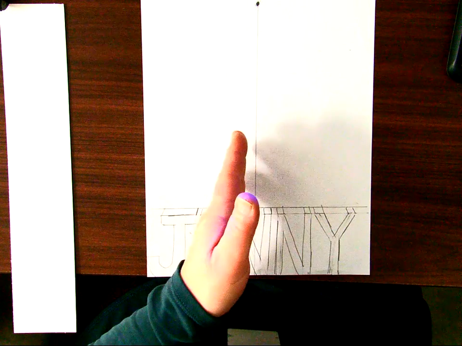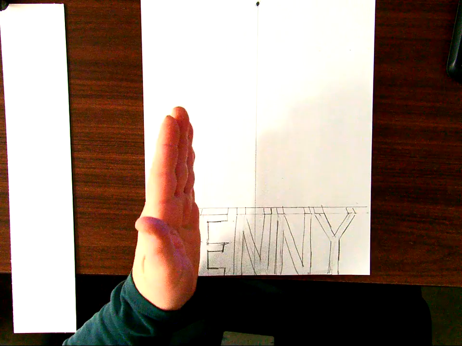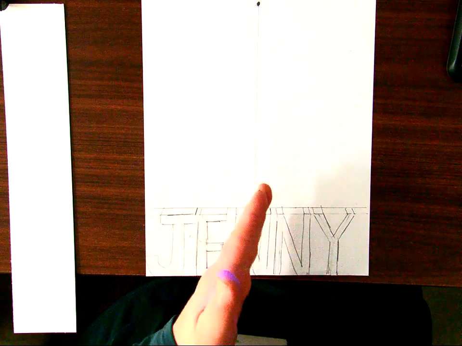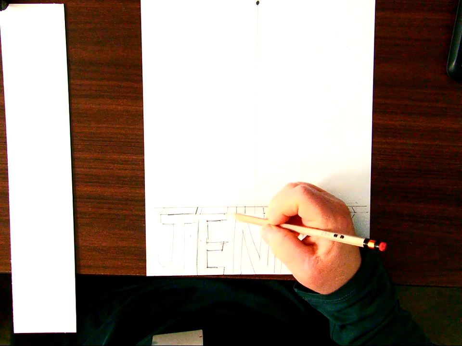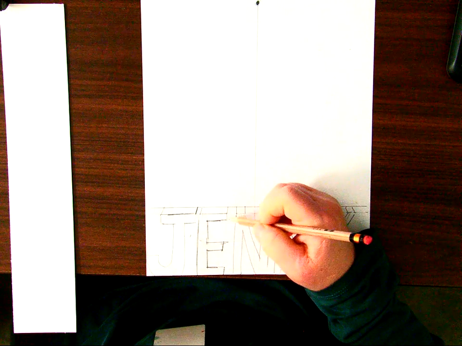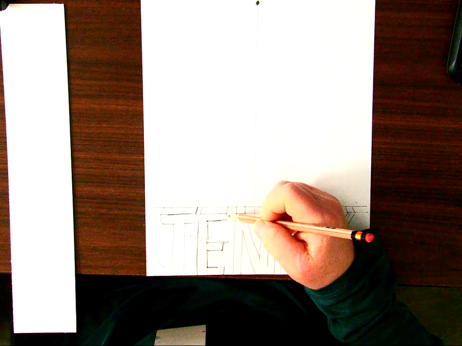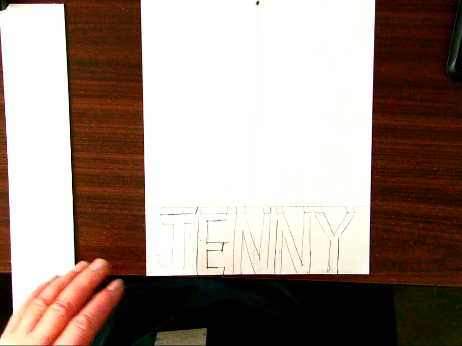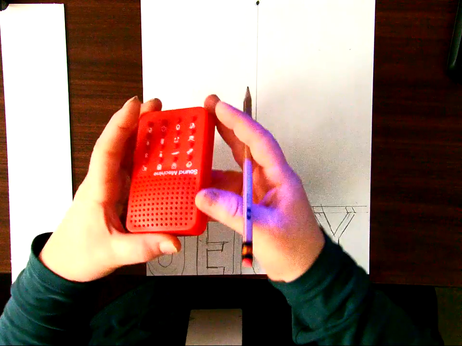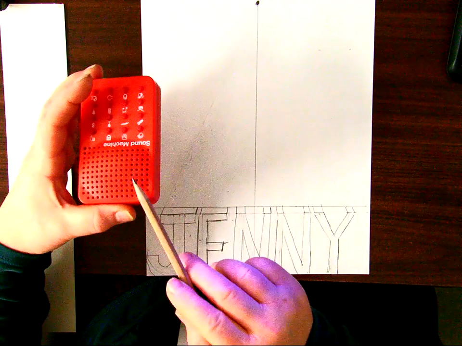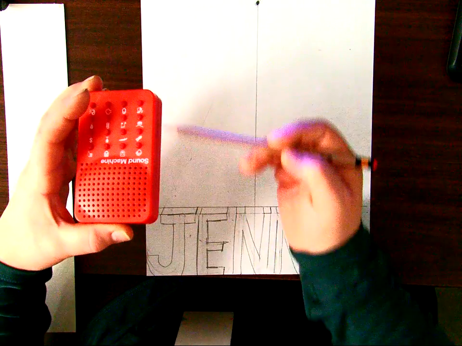Now, what this line does is it shows us that anything that is on the left side of this line means that we are going to see the right side of the letters, okay? Because basically what's happening, if I take my little sound machine here, if it's to the left of the vanishing point, then we see the right side of it right here.